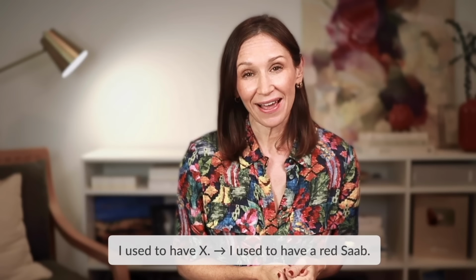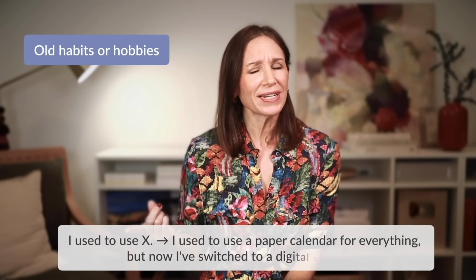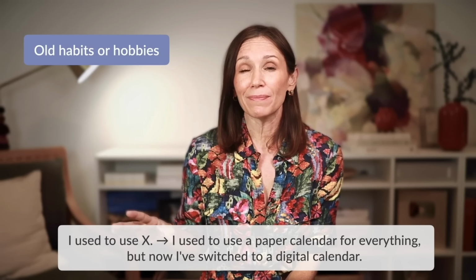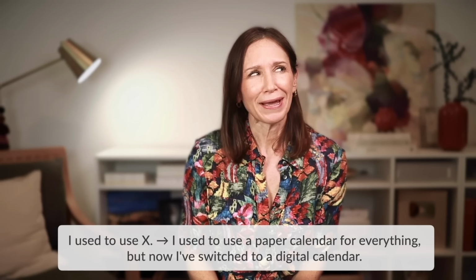The next moment when this is a great structure to use is when you want to indicate that you had something in the past, but you no longer have it now. As in that example, I used to have a red car. And then finally, this is great for talking about old habits or hobbies. For example, I used to have a paper calendar for everything, but now I've switched to a digital calendar. Okay, that's not really true. I love my paper calendars, but it's a great example.